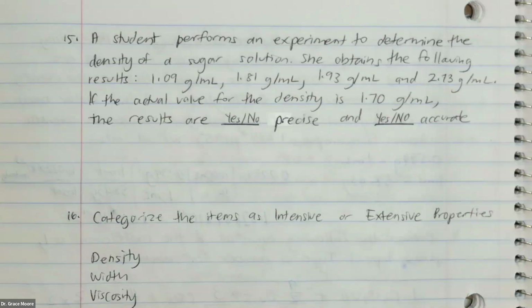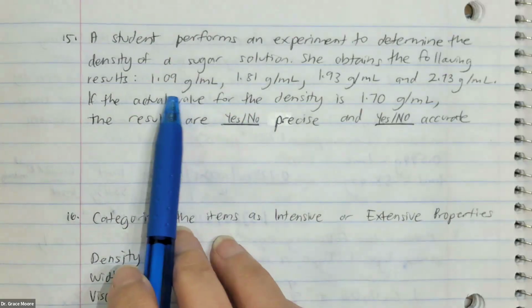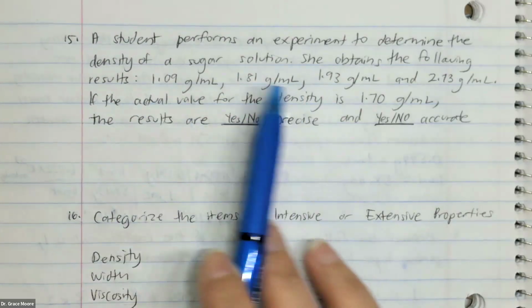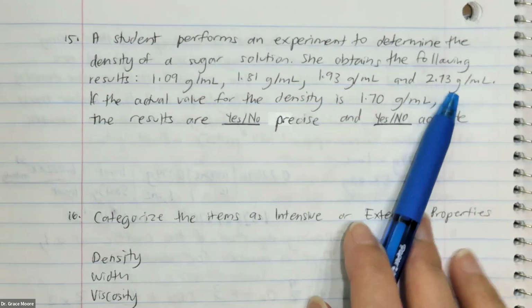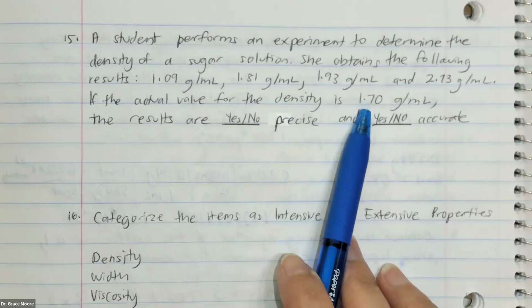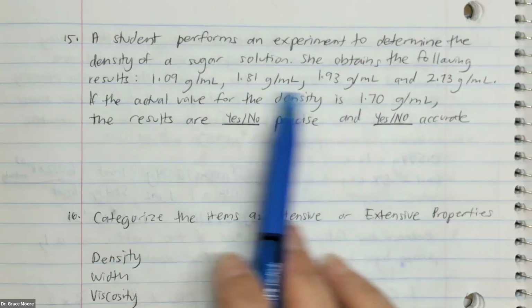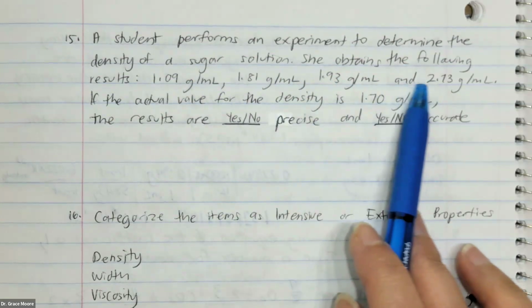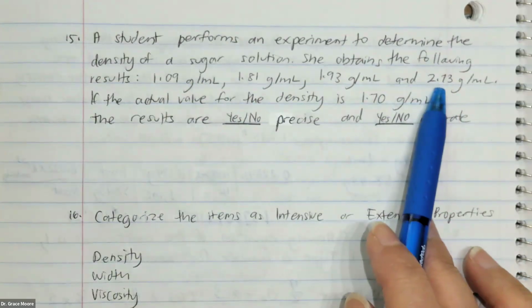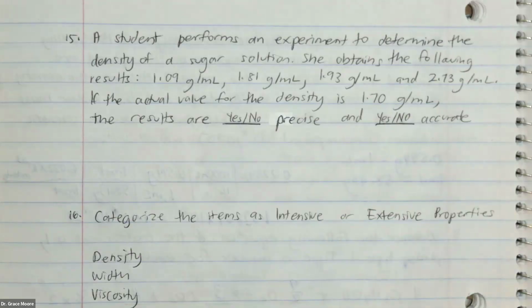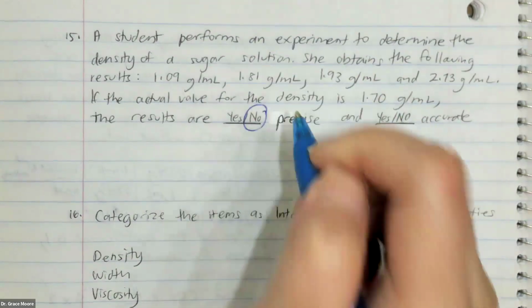All right. Next question. If I have a student that performs an experiment and gets a result for density of 1.09, 1.81, 1.93, and 2.73, and the actual number is 1.70, is this precise? Precise means it's not all over the place, like it's all clumped together really closely. This is not clumped closely at all. So this is not precise.